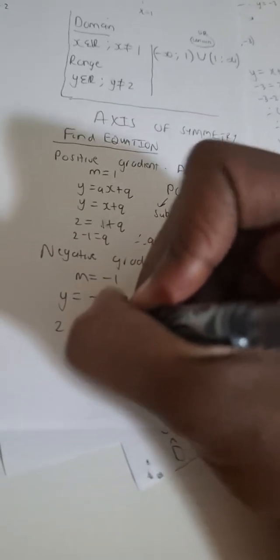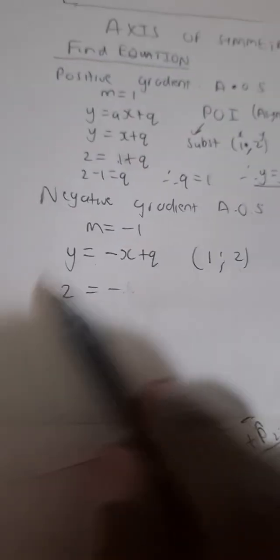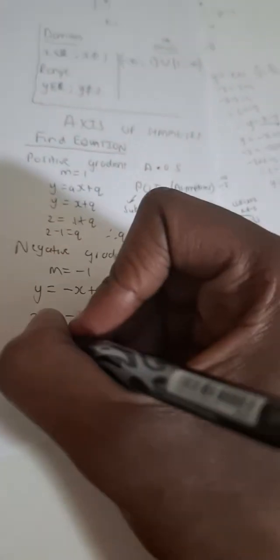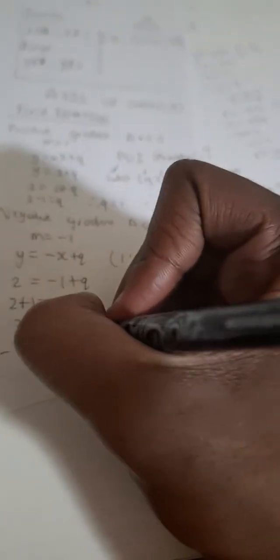So 2 is equal to negative x plus q. Remember, when we are substituting, we substitute y = 2, and in the place of x we substitute 1. Then we transpose the negative 1: 2 plus 1 is what? It's 3. Therefore, what is the equation? y is equal to, remember, negative x plus 3.